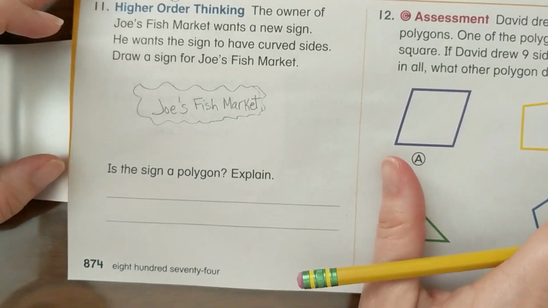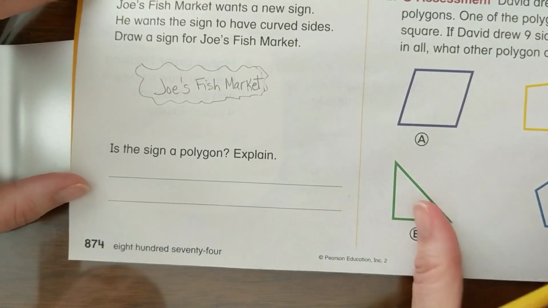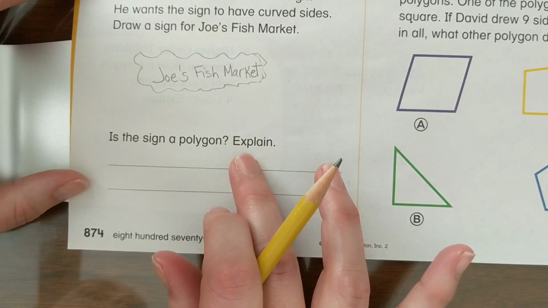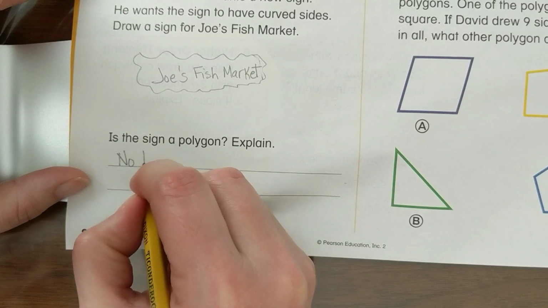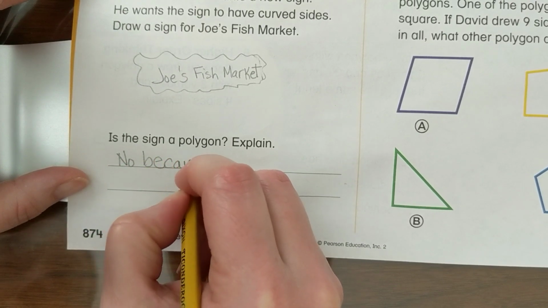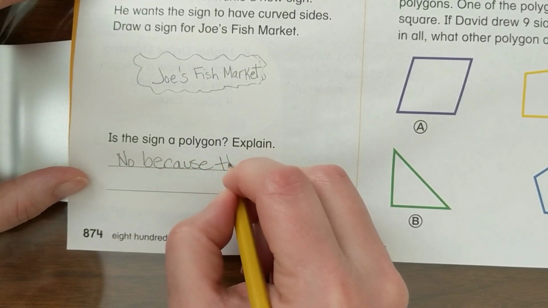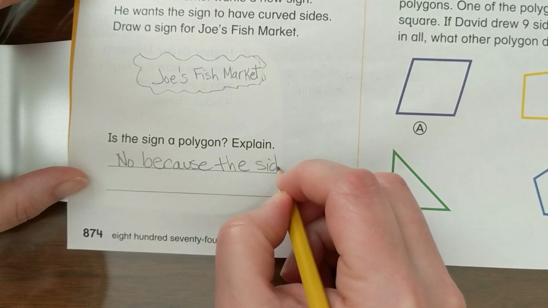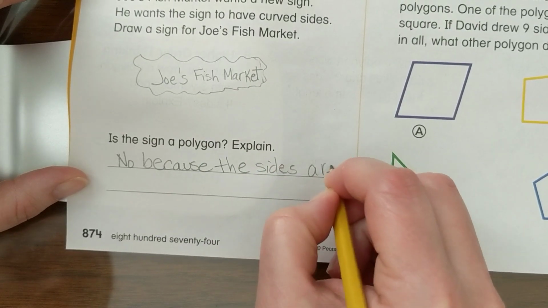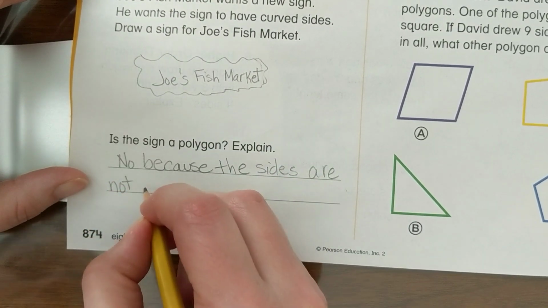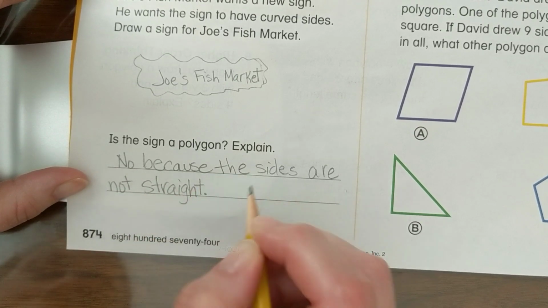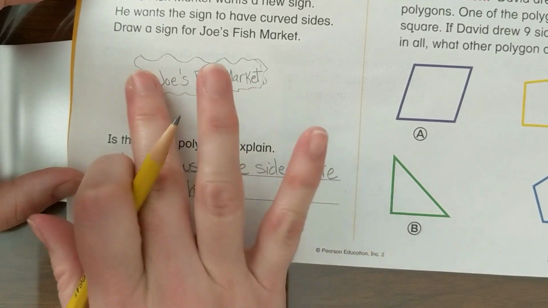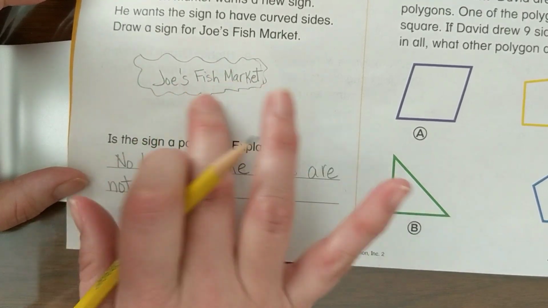Okay, here's our sign. Is the sign a polygon? And explain. No, because the sides are not straight. We learned that polygons need to have straight sides, not wavy or curvy lines.